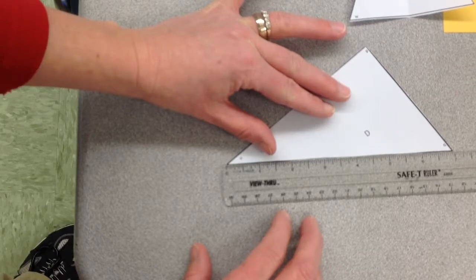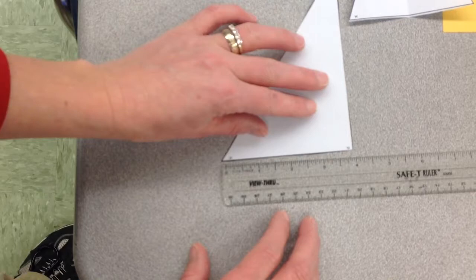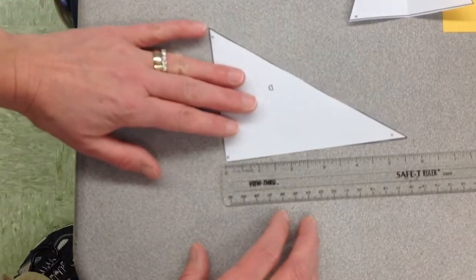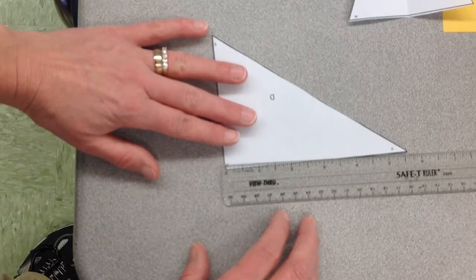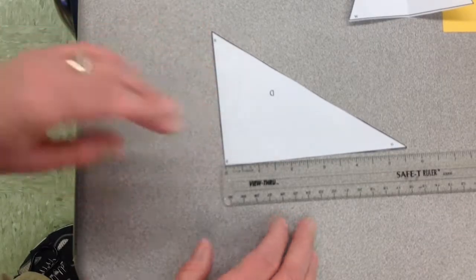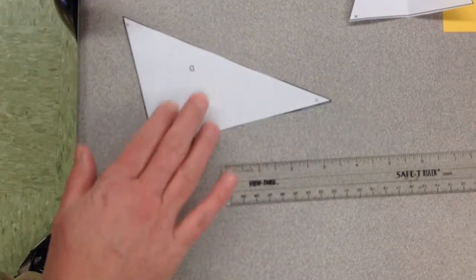Okay, about, it's not quite 7 inches. This one's 4. This one is about like 5.5. Okay, they're all different lengths. So I'm going to put C and D in the same pile because their sides are all different lengths. Let's go to E.